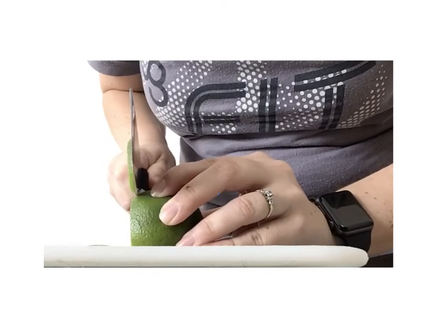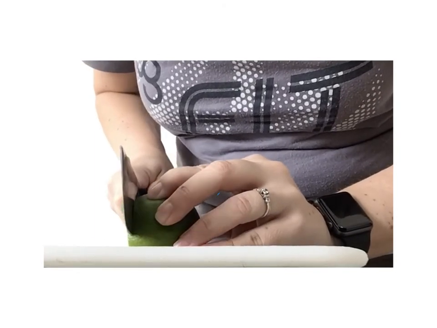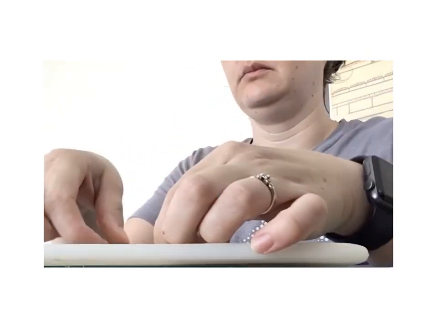Now obviously I'm not going to sit here and have you watch me cut up the whole lime. I'm not going to cut up the whole lime. We're just kind of looking for the concept here. We're not actually going to find this volume.